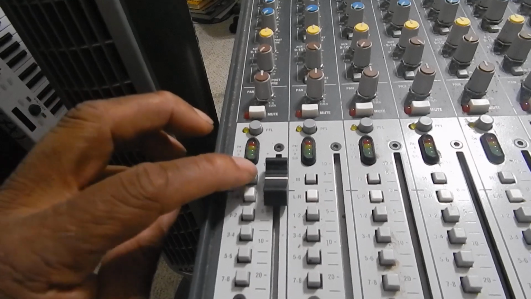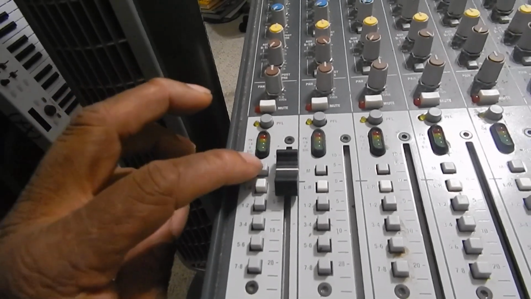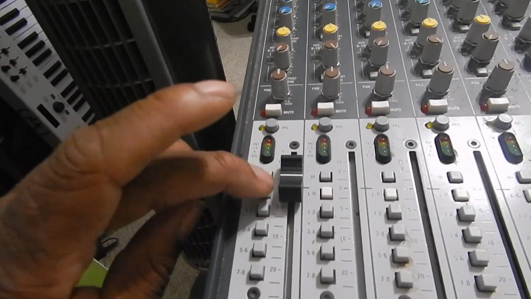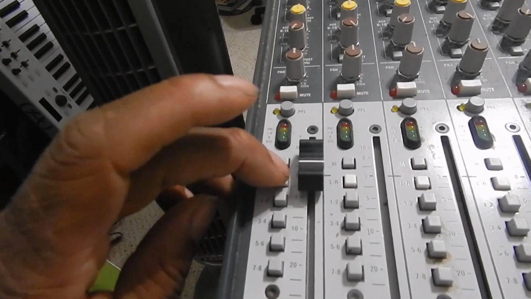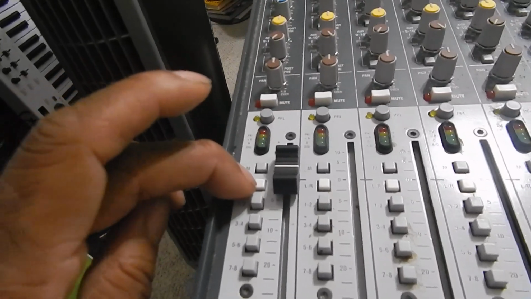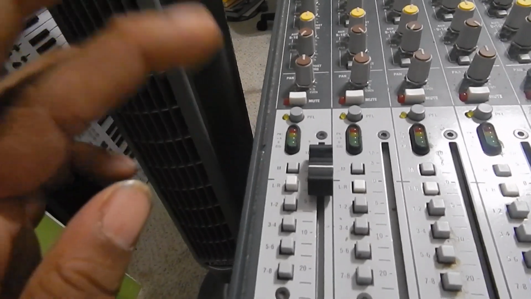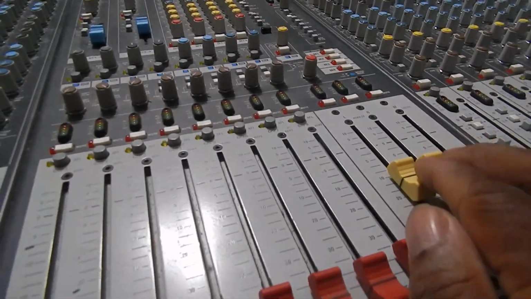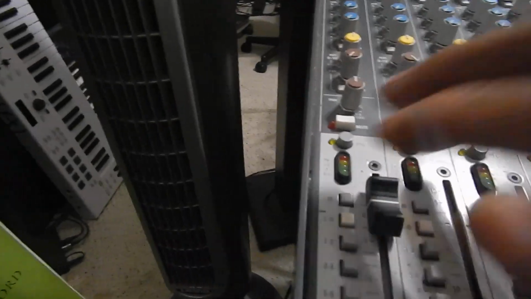I also have over here a mono output. I use that for subs. Once you engage the output to send it out of the channel, left and right, it's coming to the left-right main out. This is the left and right main out, so you'll assign that channel here.